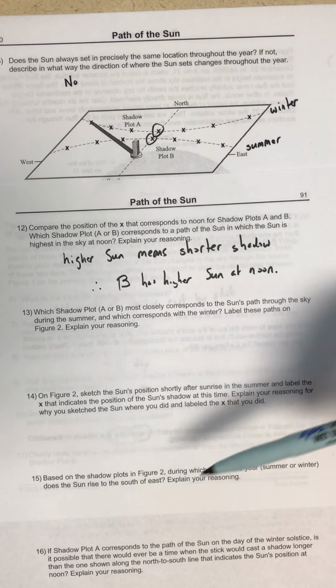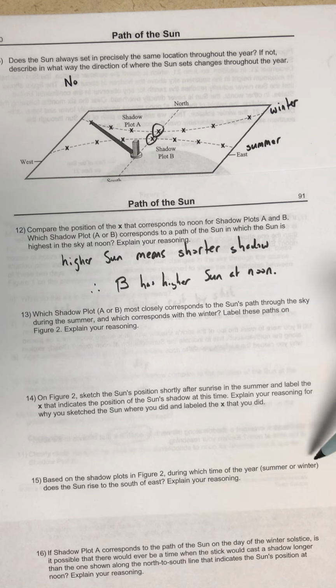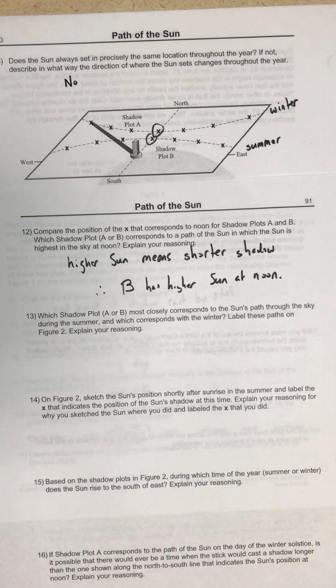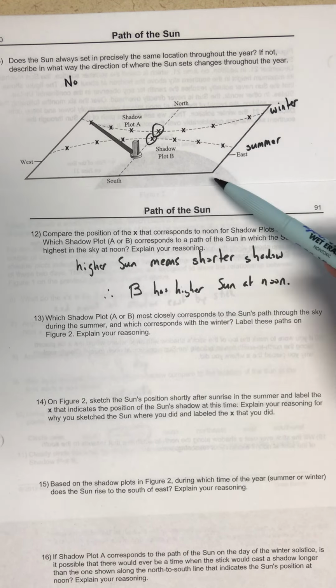Based on the shadow plots in figure 2, during which time of year, summer or winter, does the sun rise to the south of east?